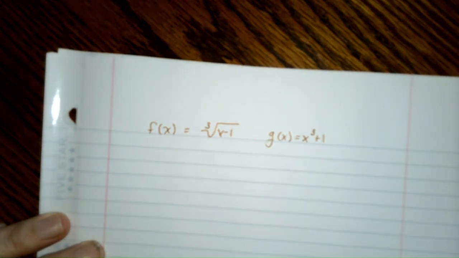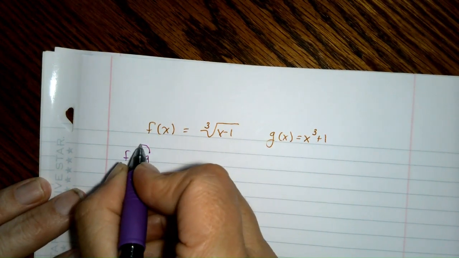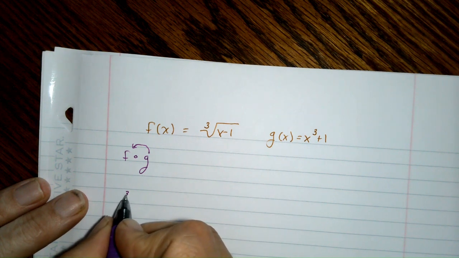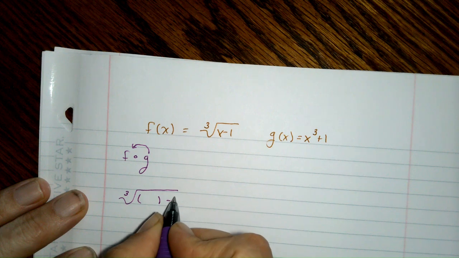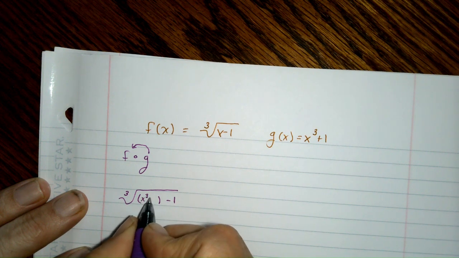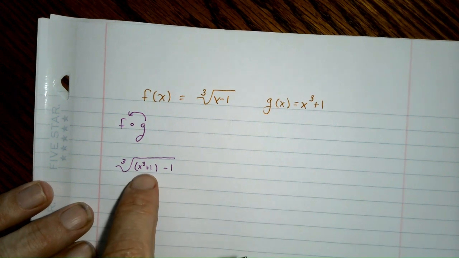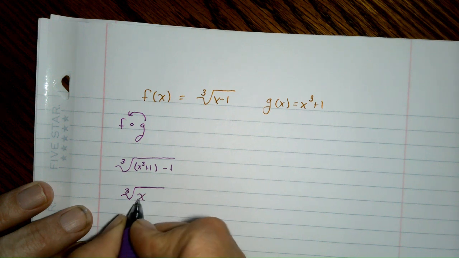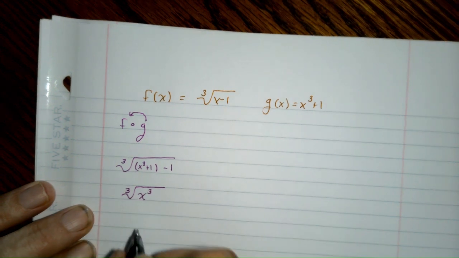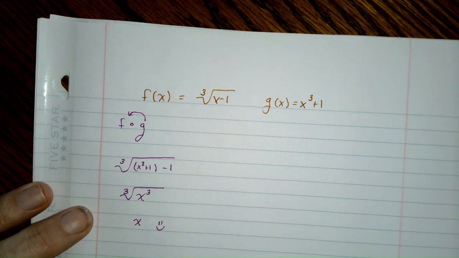Okay. Well, let's test f of g. Remember, that's where g gets put into f. So we have the third root of something minus 1, and we're putting x cubed plus 1 in there. Well, order of operations, I really don't need the parentheses, so plus 1 minus 1 simplifies to just x cubed under the radical. And the third root of x cubed is x. Yay, that was just x. Okay, just a double check.